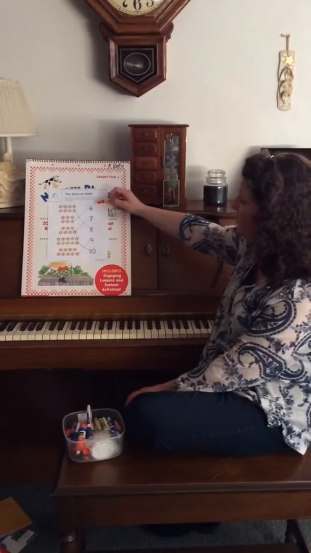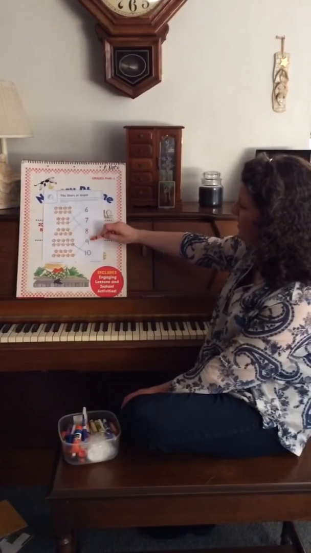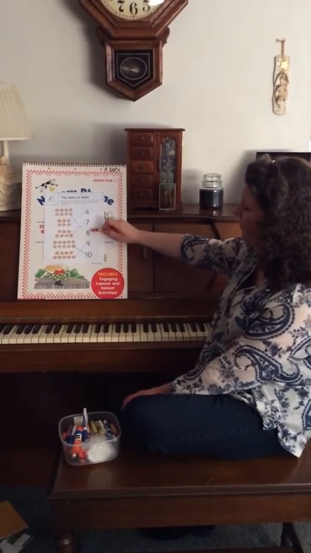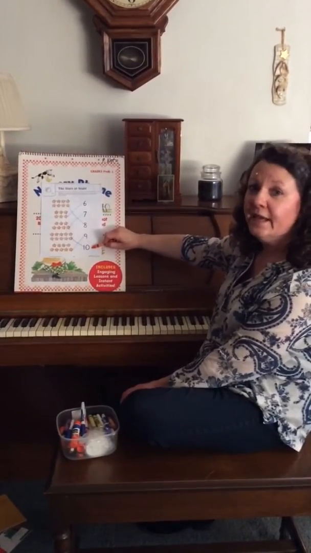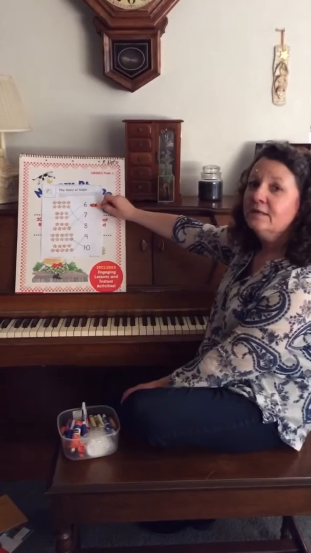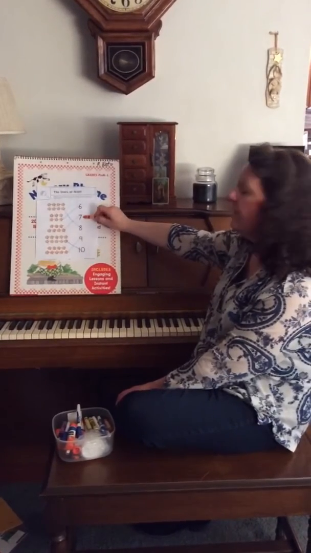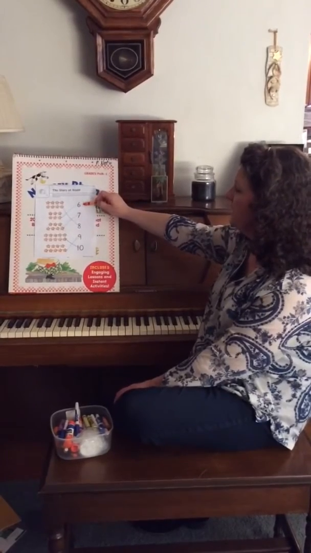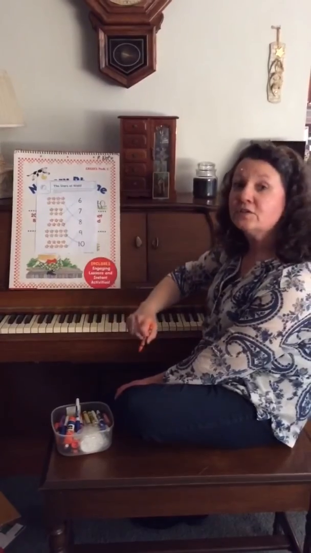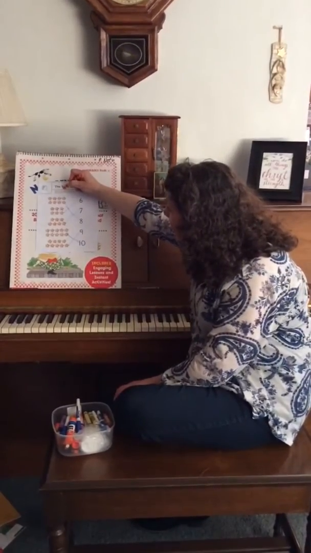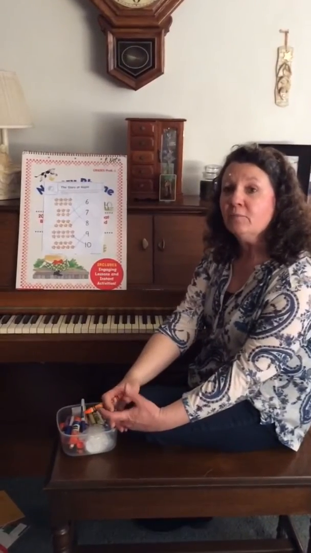So let's go over our numbers again. We have 6, 7, 8, 9, 10. What was this number? 8. What is this number? 10. And remember that one? 6. And this one is a 9 and 7. So let's do it again. 6, 7, 8, 9, 10. And what letter does stars begin with? The letter S.